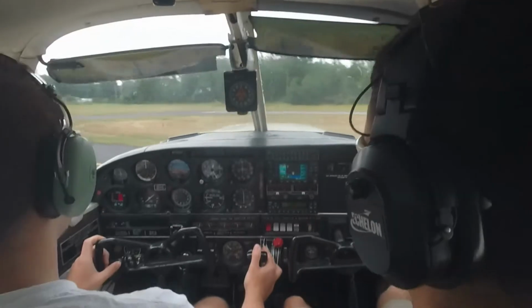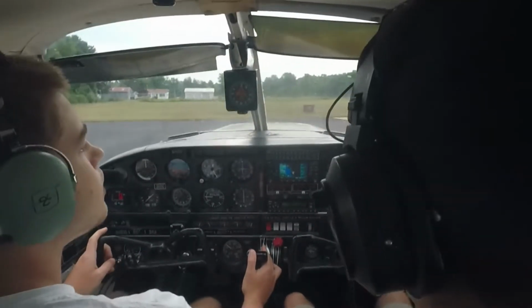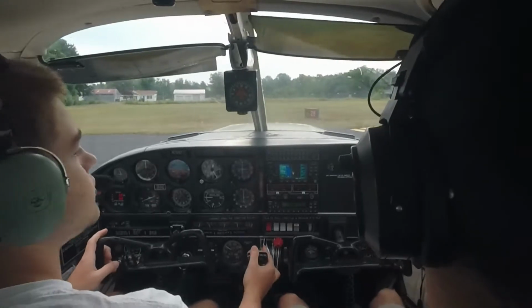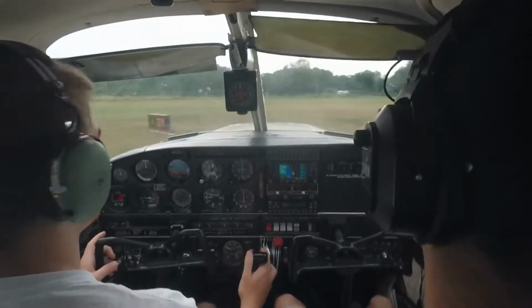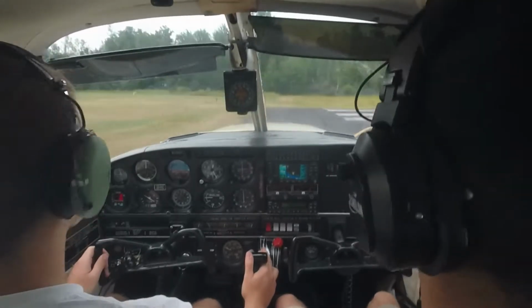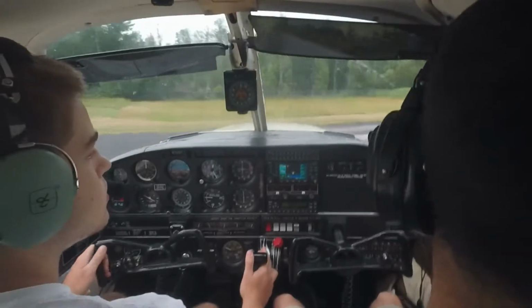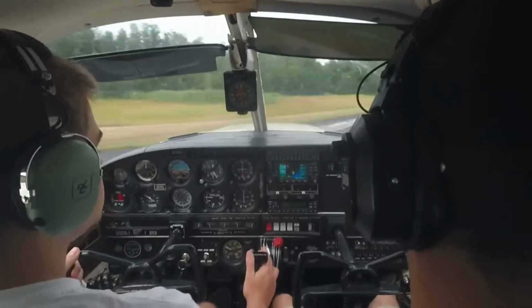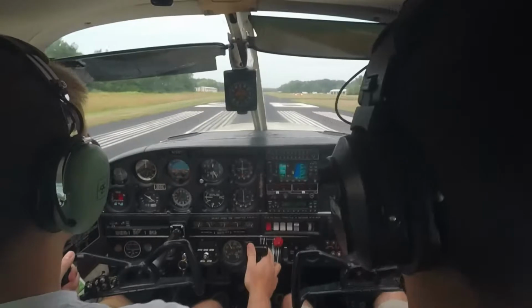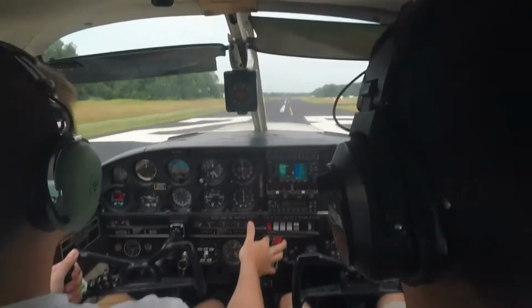Williamson traffic, Cherokee 701 Delta Tango, taking off runway 28, Williamson. And then you would have to call tower, right? So Rochester Tower, Cherokee 701 Delta Tango, holding short runway 28, ready for takeoff. And then you would get cleared for takeoff runway 28, Cherokee 701 Delta Tango. And then you would repeat back, cleared for takeoff runway 28, Cherokee 701 Delta Tango, then you would go.